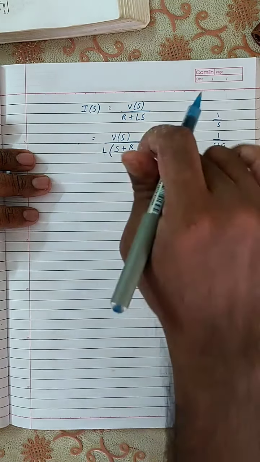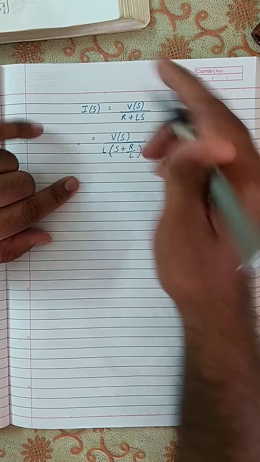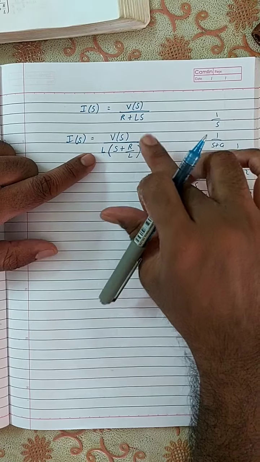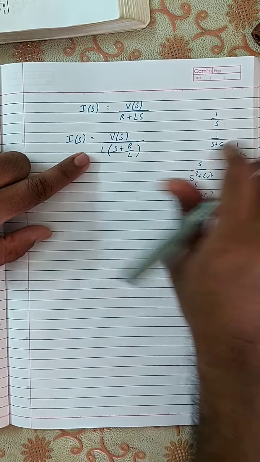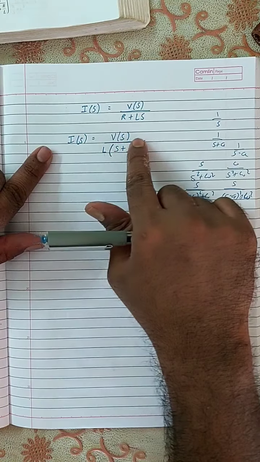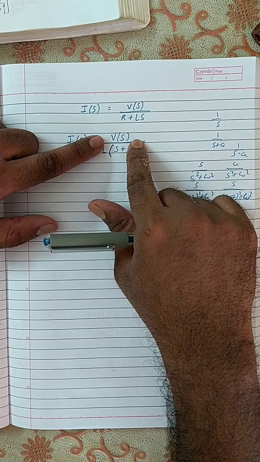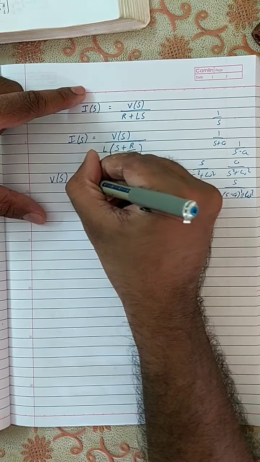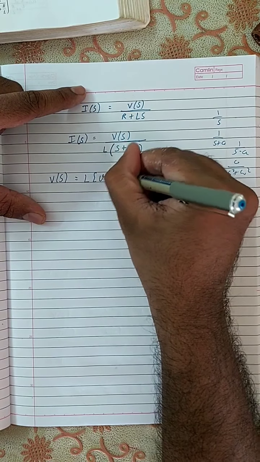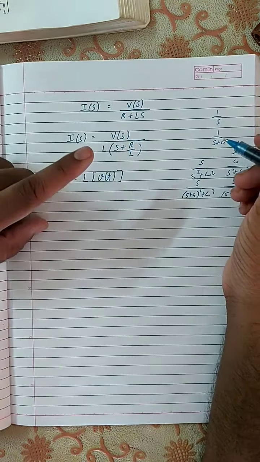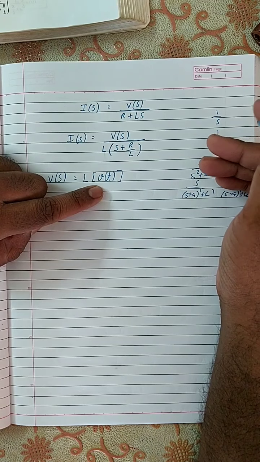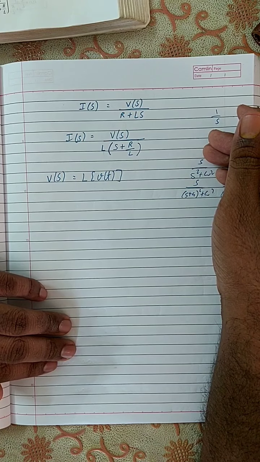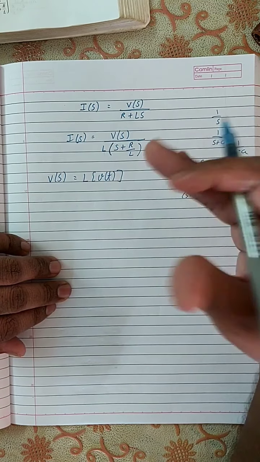Okay. So I found the value of I of s. This is my equation of I of s. But this equation is actually incomplete. According to this equation, if you need to find I of s, then you need to know what V of s is. And what is V of s? V of s is the Laplace transform of V of t. Depending on the value of V of t, the value of V of s will change.